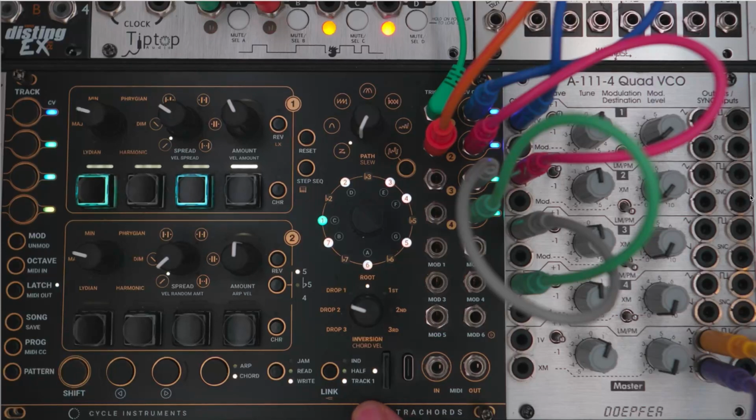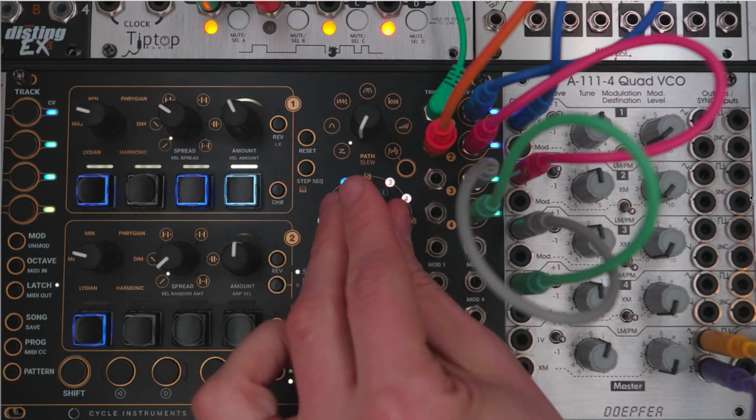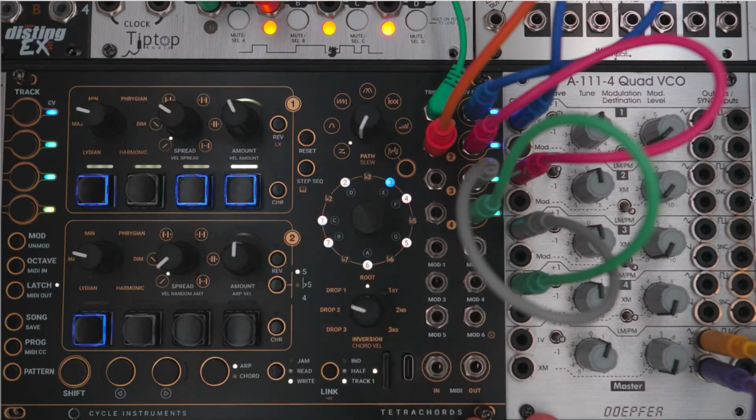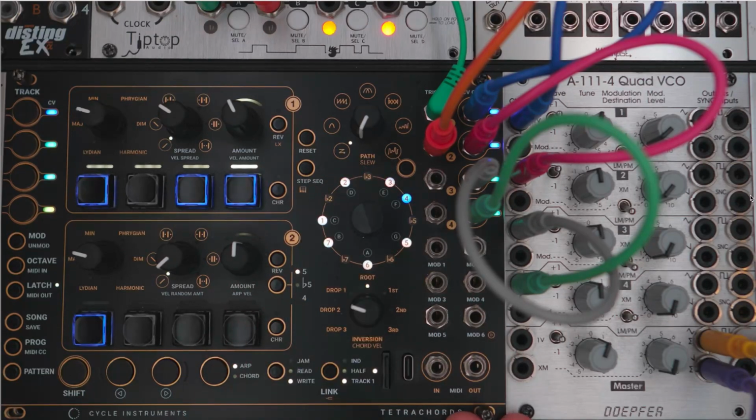So right now, all of the tracks by default are linking to track 1. So when I make changes, as in when I move, they're all going to change. Because they're all linked.